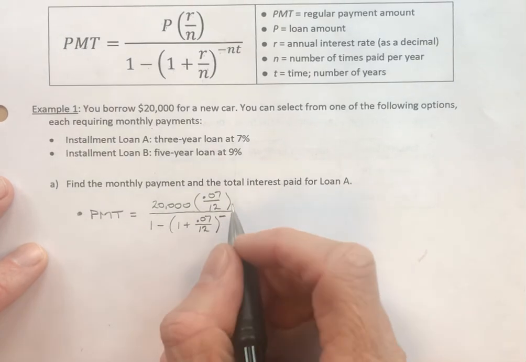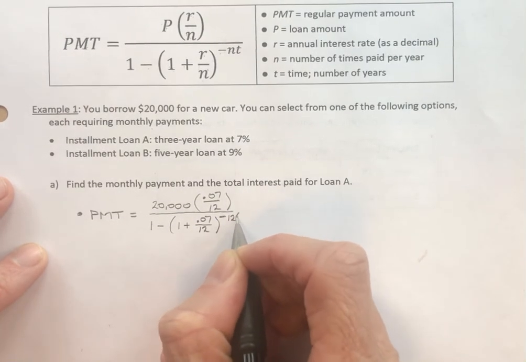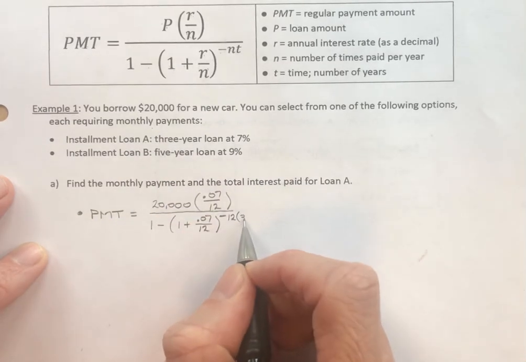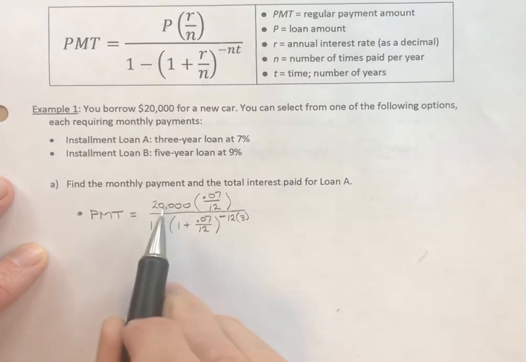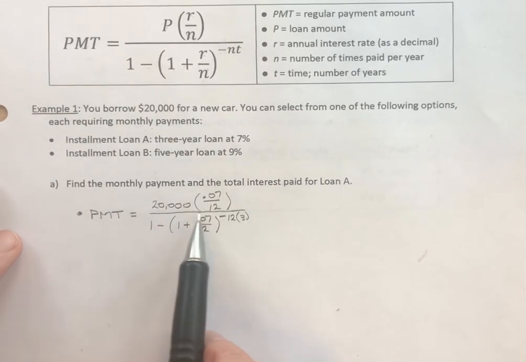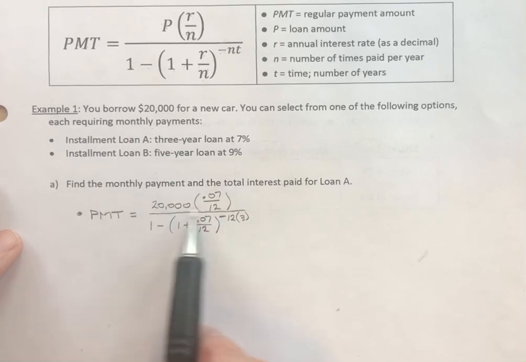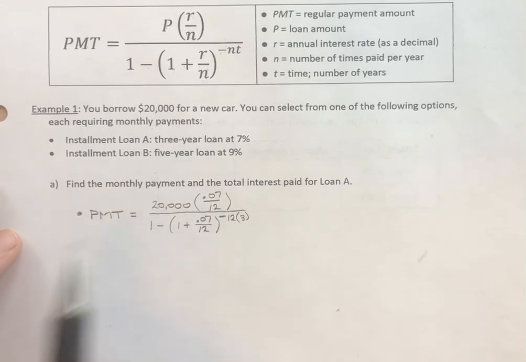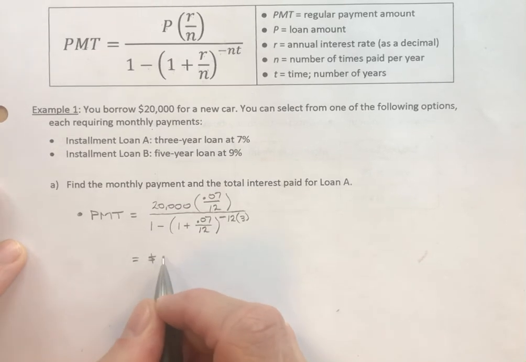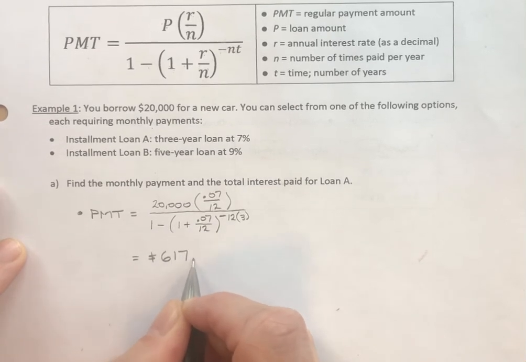So negative number of payments per year times the number of years. Loan A is a 3-year loan. We'll put 3 here. Okay, into calculator or Desmos that goes. It helps to put the fraction bar down first, and then put the numerator above it and the denominator below it. And out of this one, the payment is going to be $617.54 per month.